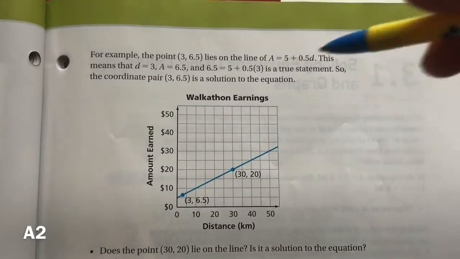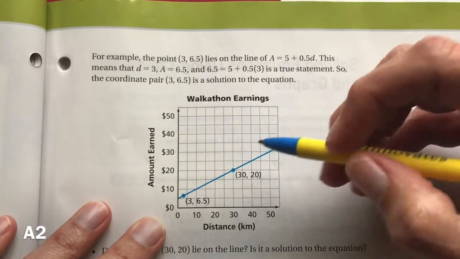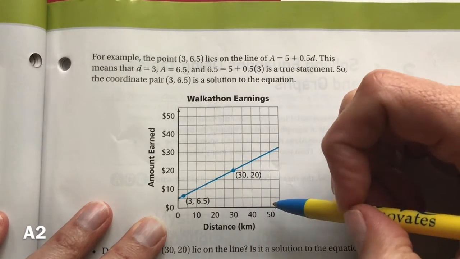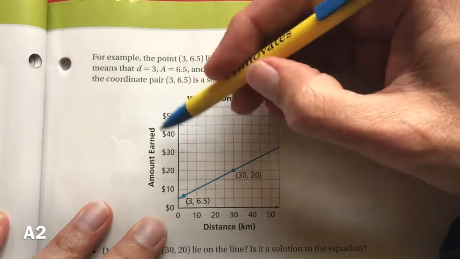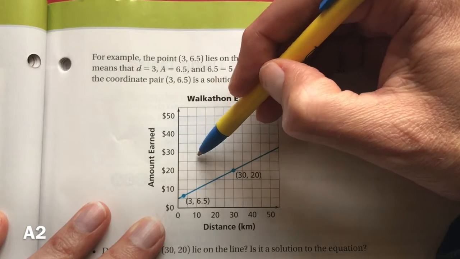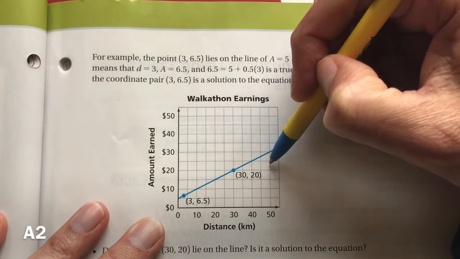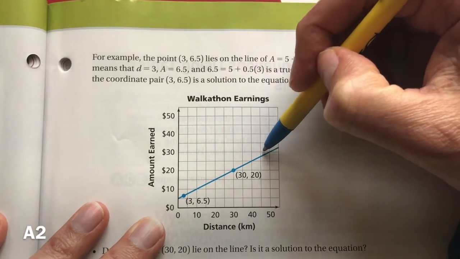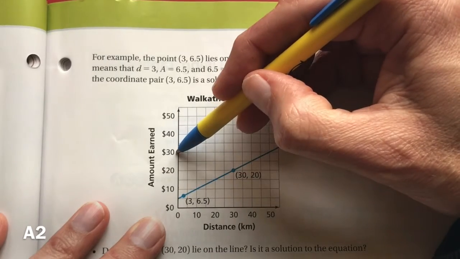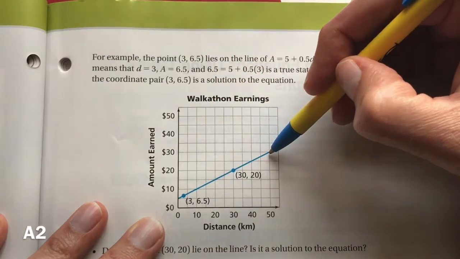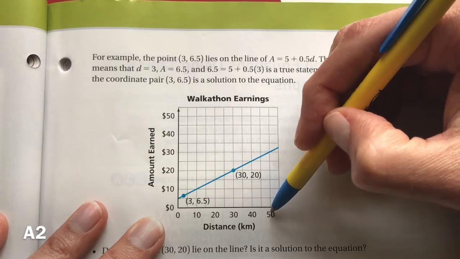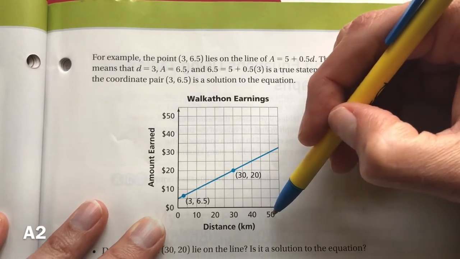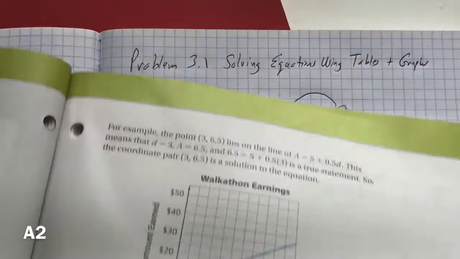Or over here, I can actually see that if I go to find $30 earned, I can come to this part here, up to $30, and cut across to the graph. Ooh, it looks like it hits right there. Come down to 50, do you see that? If I go up to $30 earned, straight across that line over to the graph, and then come back down to the x-axis, I would get 50. Looks like she's going to have to walk 50 kilometers to earn that.